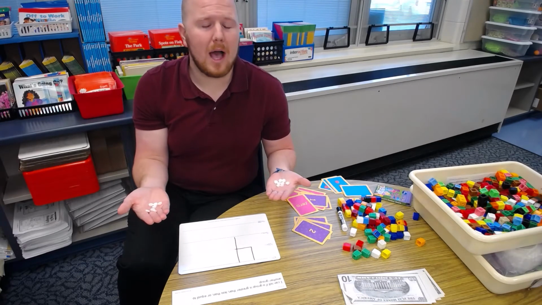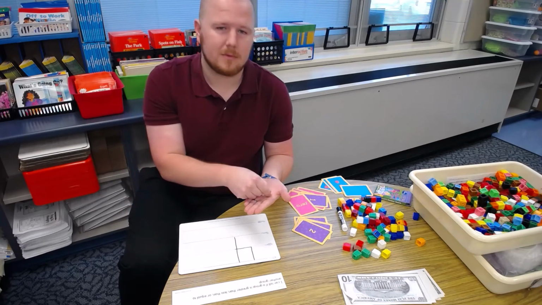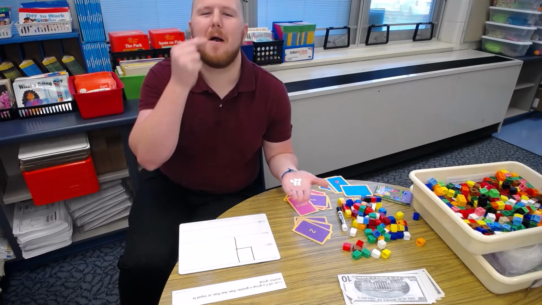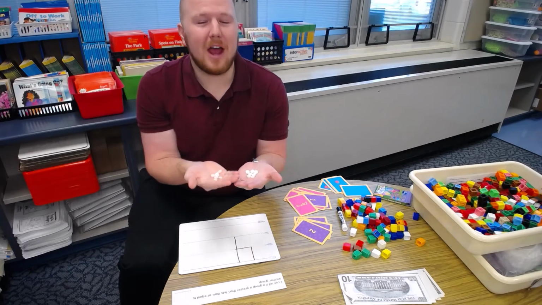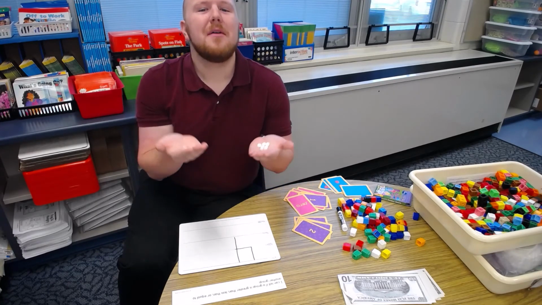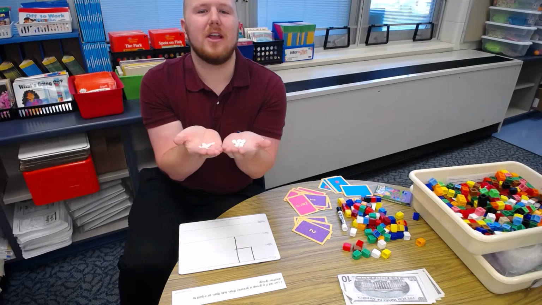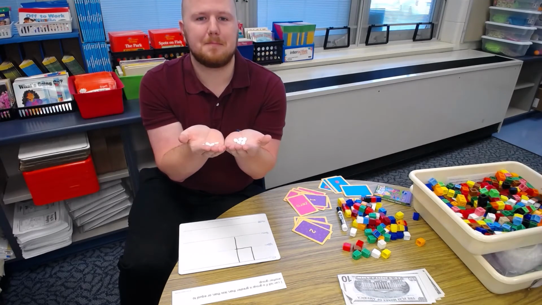And then you're thinking, well, how do we solve the problem? Well, let the teacher eat one. Sugar. So now they have 7. Now, 7 and 7, they are equal. They have the same amount.